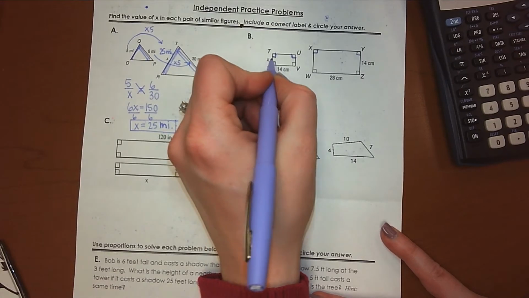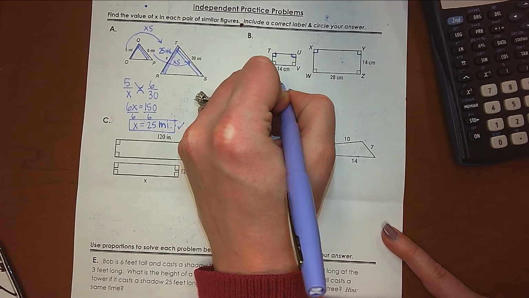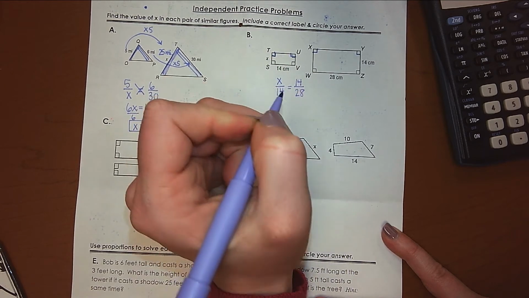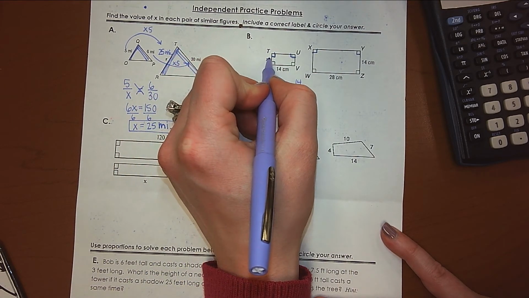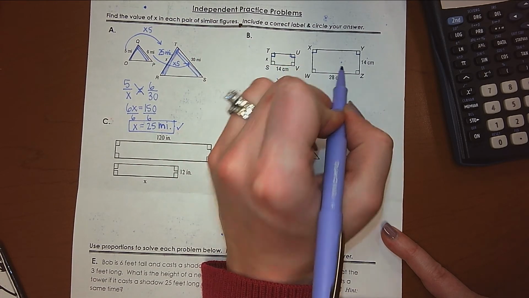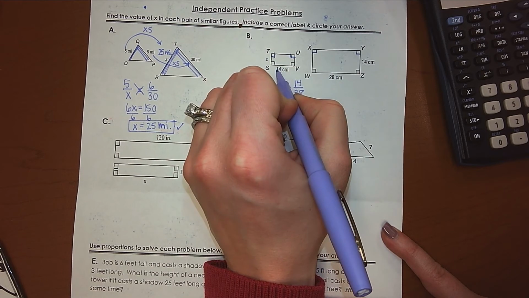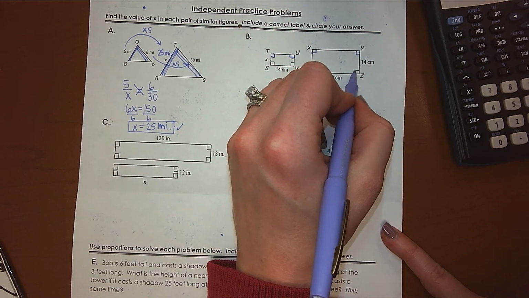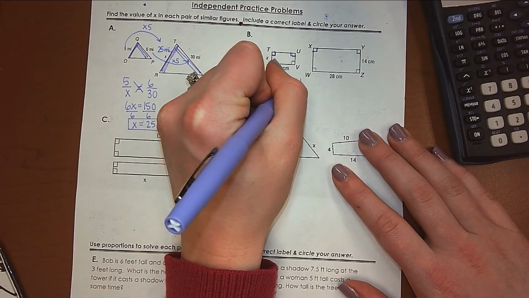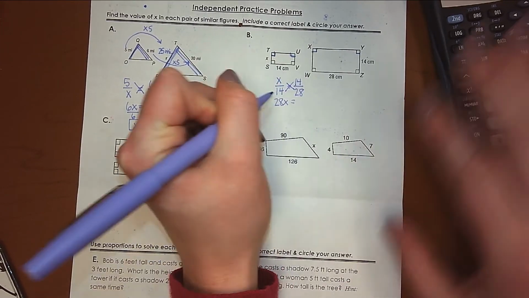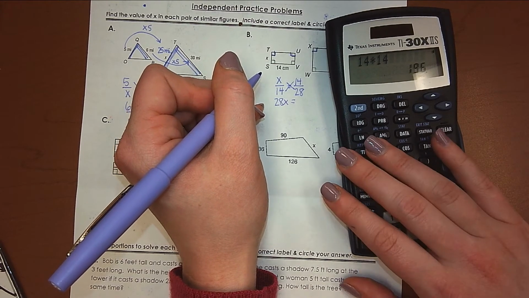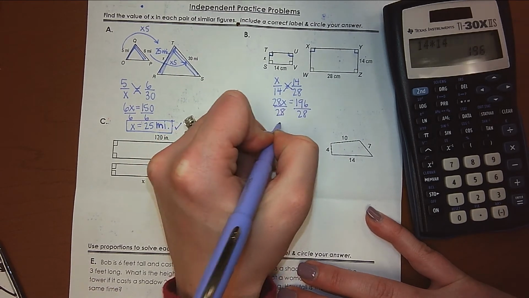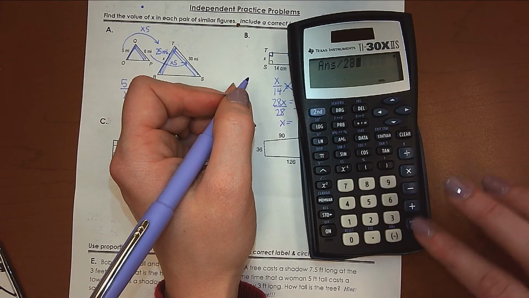And in this case, I'm going to just choose to go small side to big side. X over 14 is equal to small side to big side, in this case 14 over 28. So I could have done x over 14 equals 14 over 28. I could have done 14 over x equals 28 over 14. Or I can use small to big on this shape, x over 14 equals small to big on this shape, 14 over 28. No matter what proportion you set up, you should get the same answer that I get, so let's make sure that you did. If you get the same answer that I do, then you'll know that you set up your proportion correctly, even if it's not the exact same proportion that I have here.